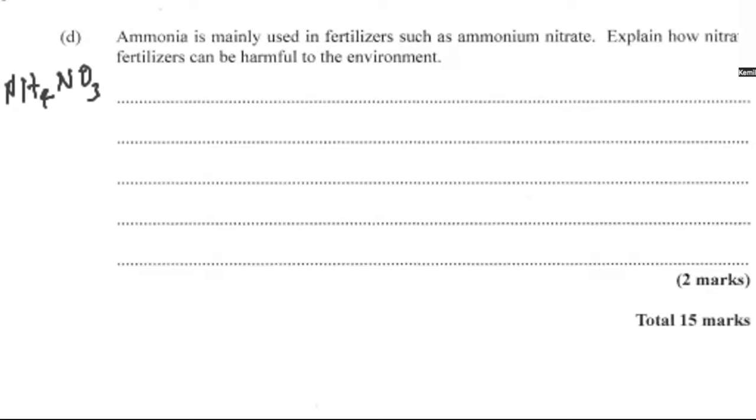So when we use these fertilizers, they leach through the soils, they dissolve, and they eventually reach the waterways. Now, when they reach the rivers or whatever bodies of water, they result in what we call rapid growth of green plants and algae. We call this eutrophication.